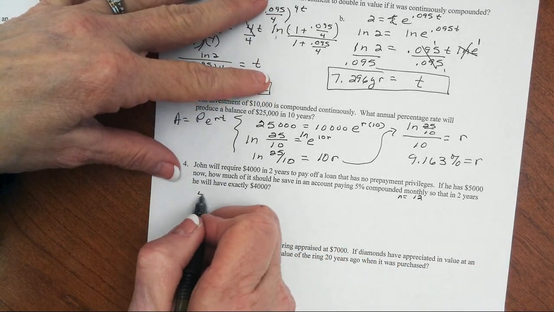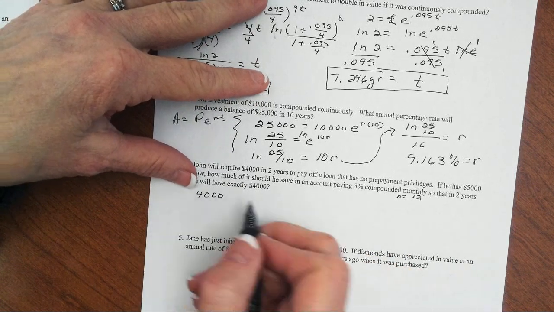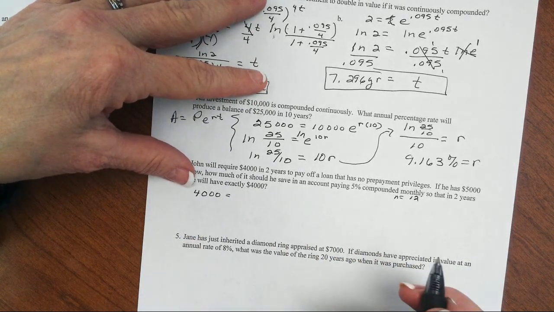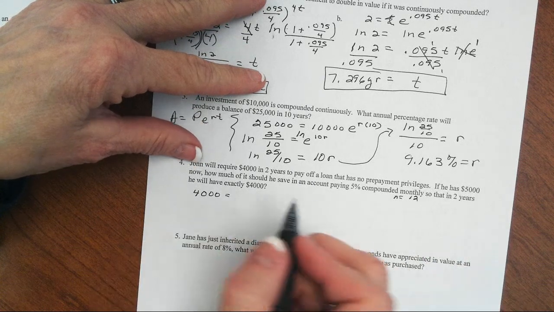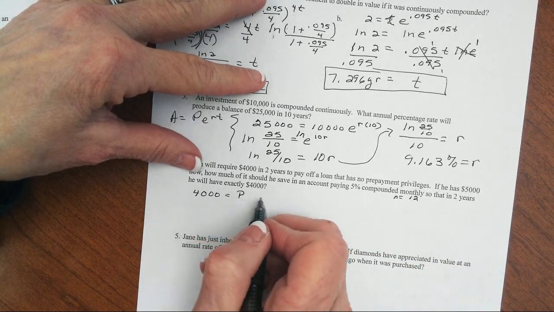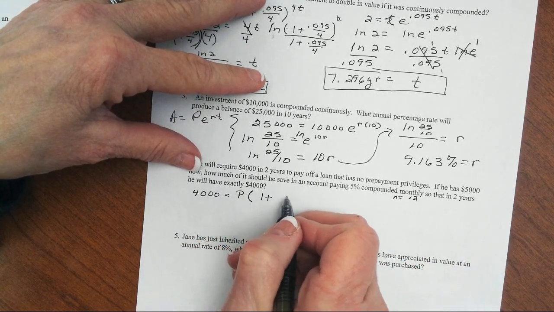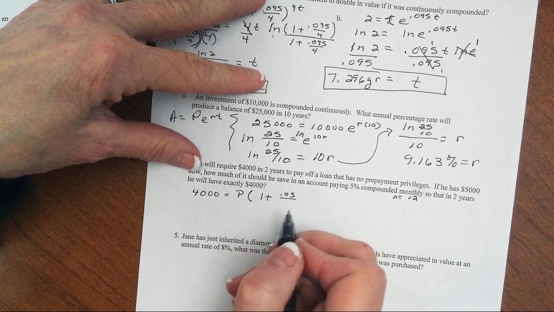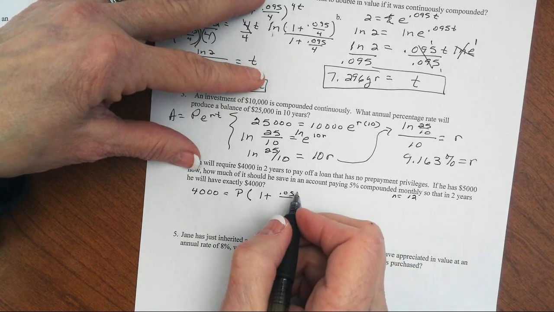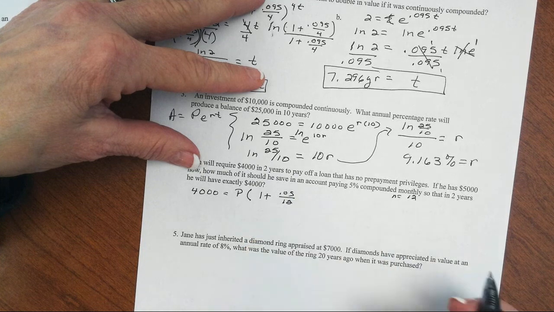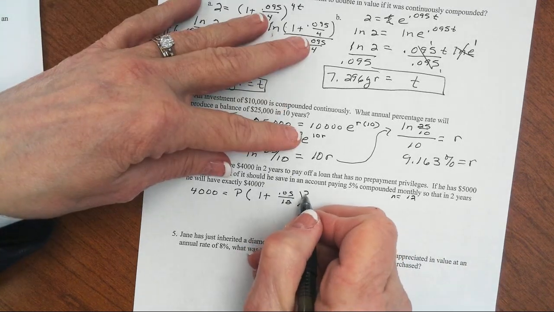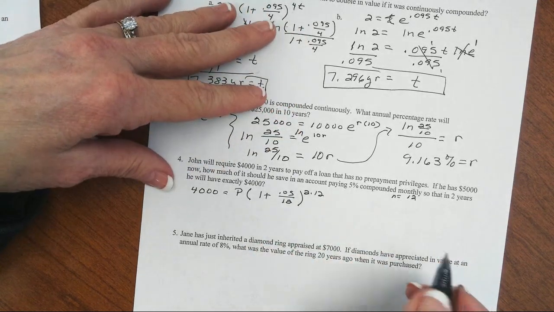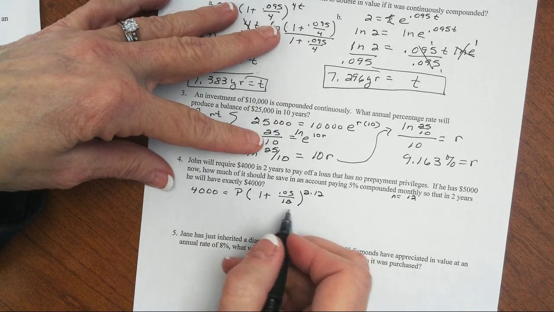So 4,000 is the amount we're going to end up with, is equal to the amount he should invest, P, times 1 plus 0.05, the interest rate, over 12 for monthly, and then to the power of 2 times 12. So again, you just do the arithmetic here.